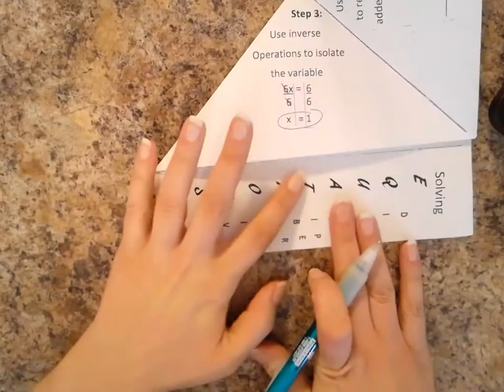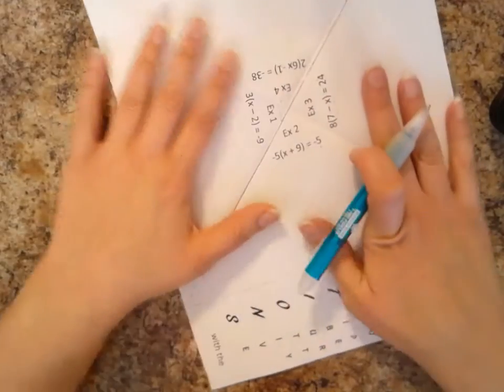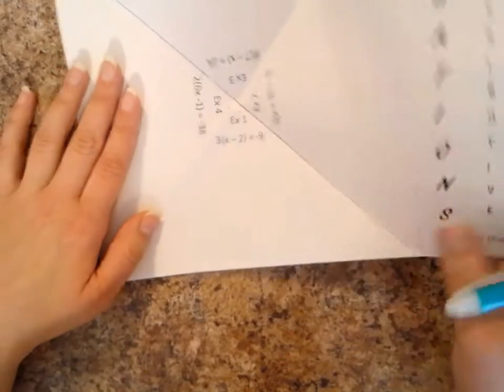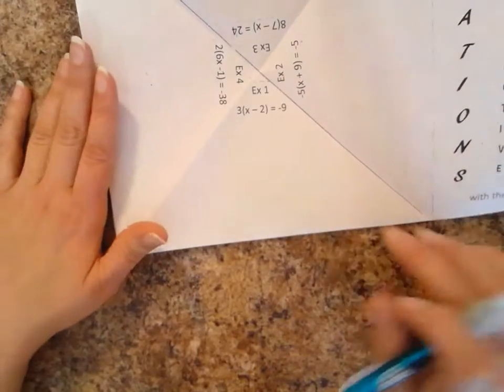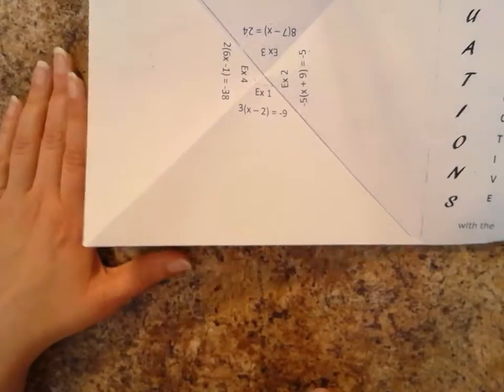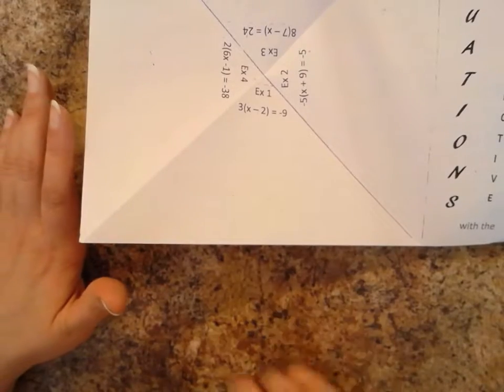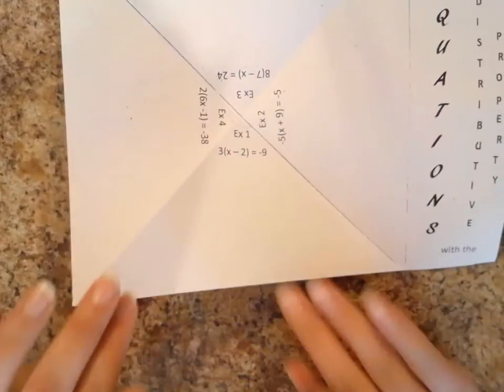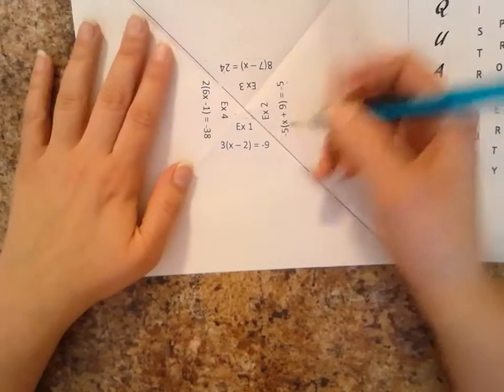Okay? So now what I would like you to do is open up. I have 4 examples for you. I'm going to try example 1 with you, and then I'm going to have you guys do 2, 3, and 4 on your own. Okay?